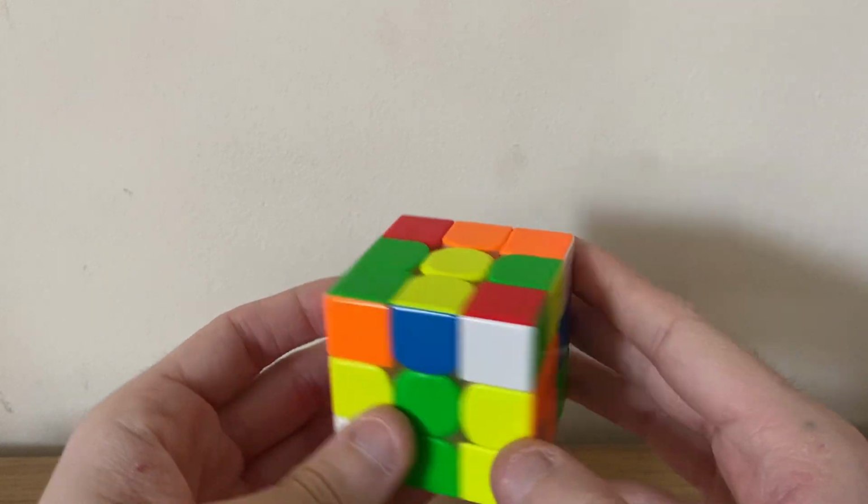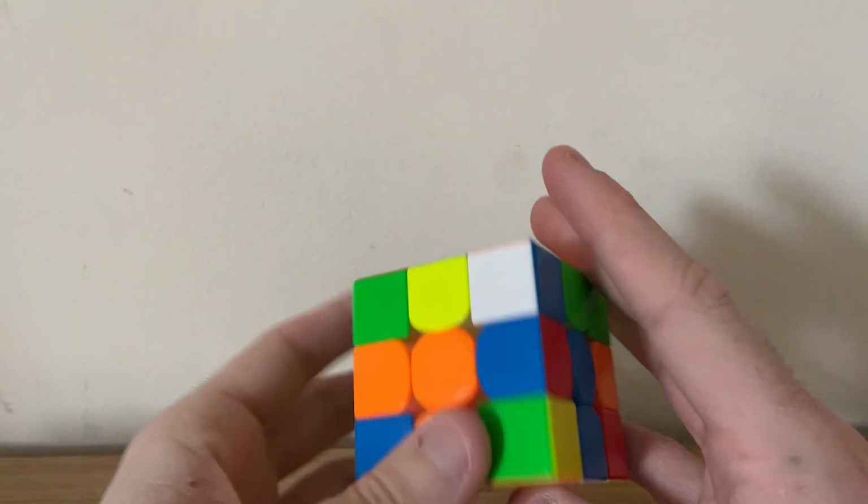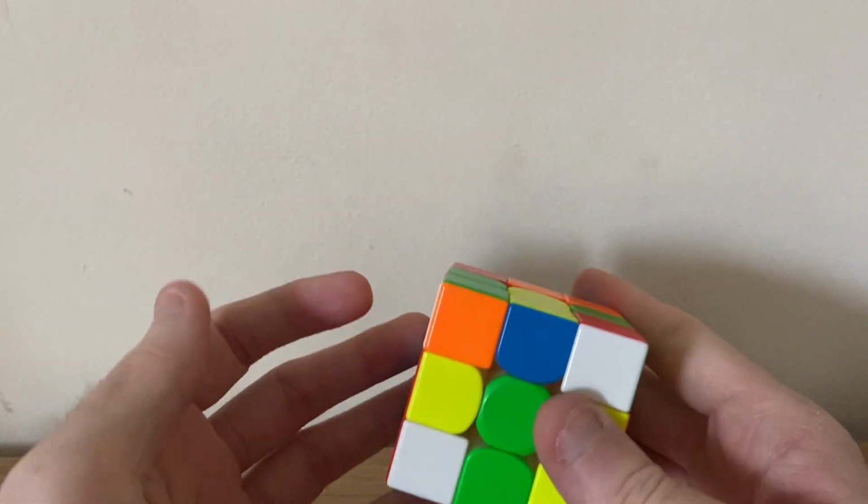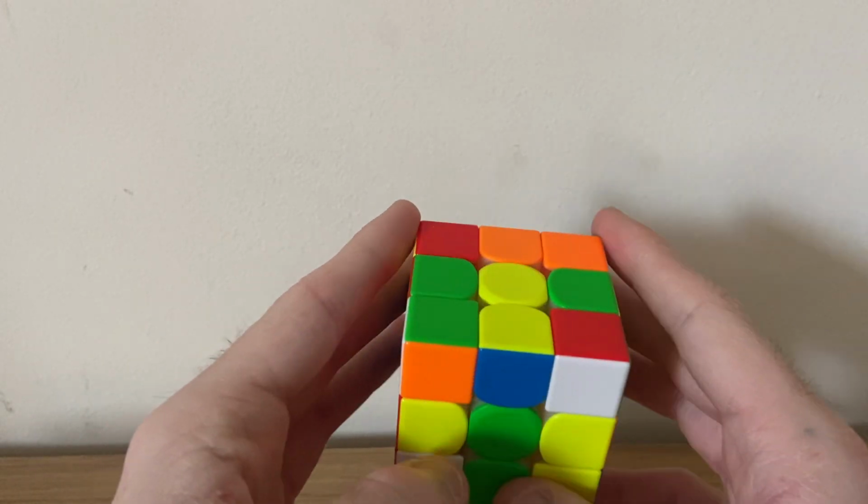So let's just begin here. So I've already done the cross. I don't need to go over that because I'm just going to assume that you already know how to do the cross.